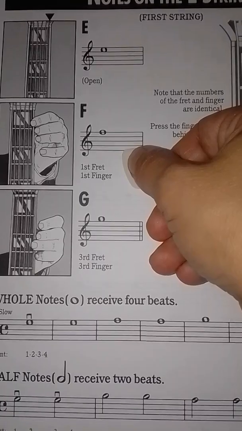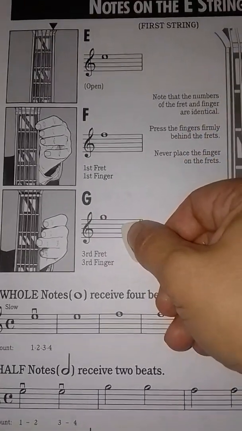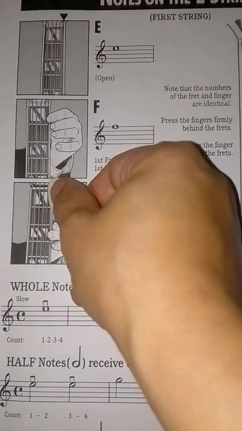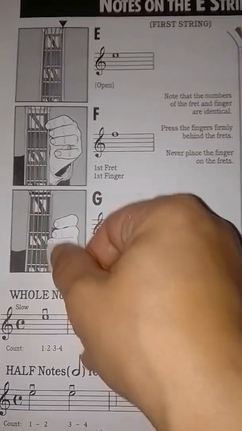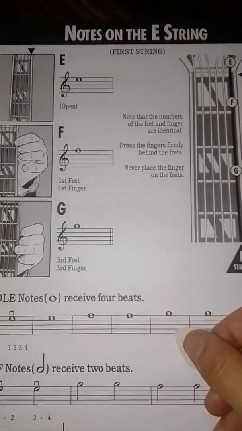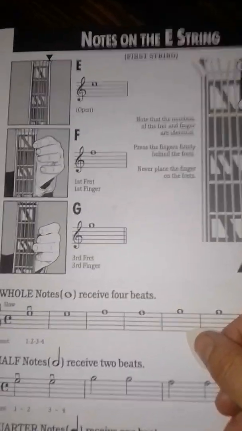F is going to be our index finger on the 1st fret, 1st string, and then G is going to be on the 3rd fret of the 1st string. So all of these notes are only going to be played on the high E string. We will not be using any other string but the E string or the 1st string for this particular page.